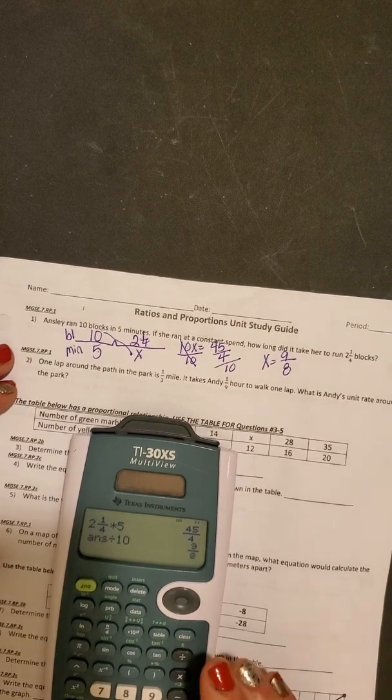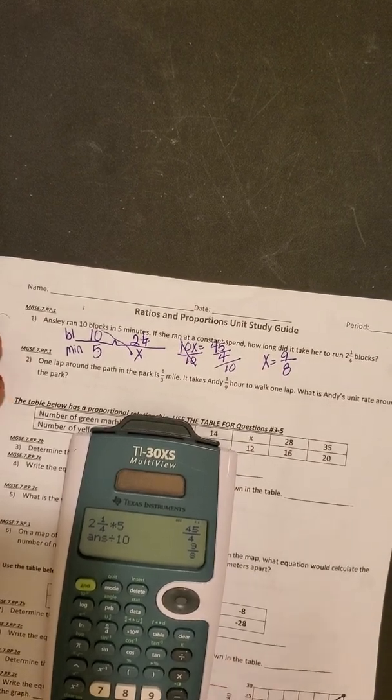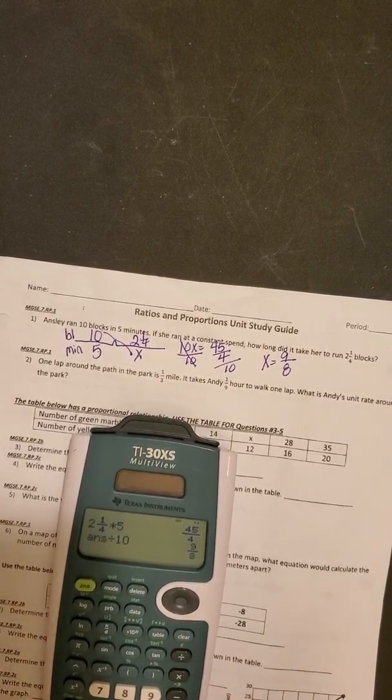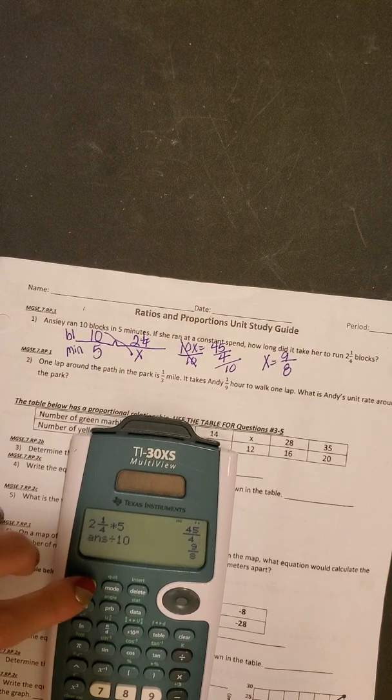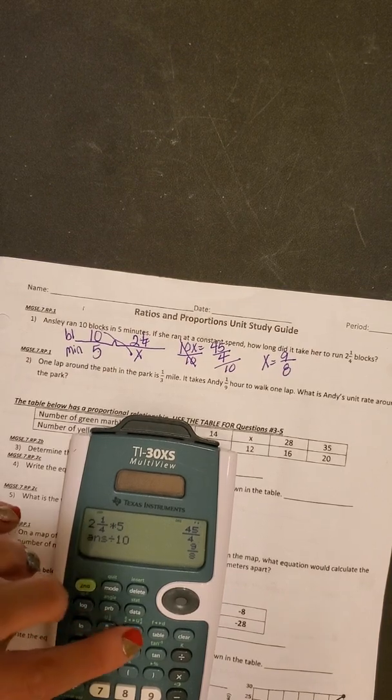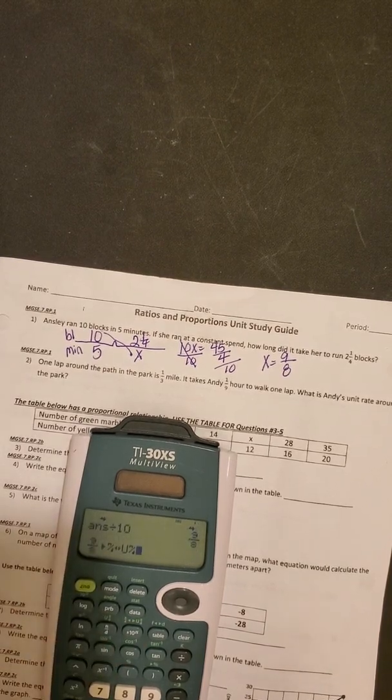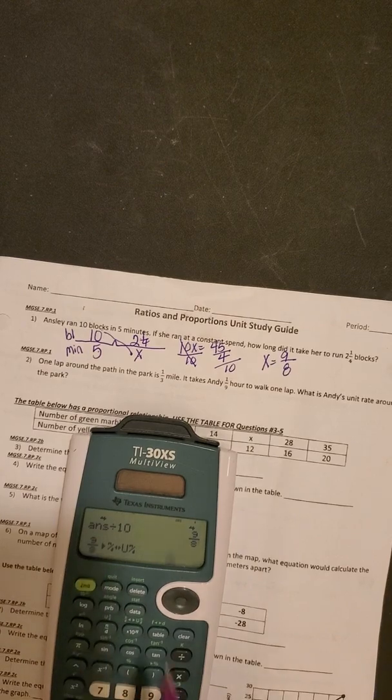Now, that's an improper fraction, and I want to change it to a mixed number. Now, you can't leave it like that, but you never know what the answer choices are going to ask you. So I'm going to hit the second, the X10N key, and that's going to give me that weird looking thing right there, and then hit enter.